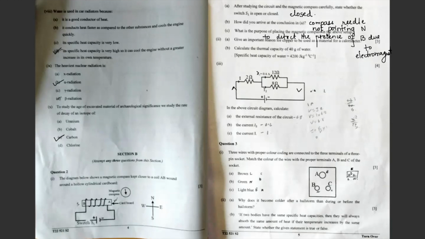What is the purpose of placing the compass needle in the above step? The only reason why we use a compass needle is to detect the presence of an external magnetic field due to the electromagnet. So by using the compass needle, we were able to judge whether the switch S1 is open or closed. So imagine a situation where the compass needle would not be there. In that case, by simply looking at the diagram, we will be in no position to judge whether there is some current flowing in the circuit or not. So basically, the functionality of the magnetic compass is only to detect the presence, and not only detect, but also show the direction of the magnetic field that is due to the electromagnet.